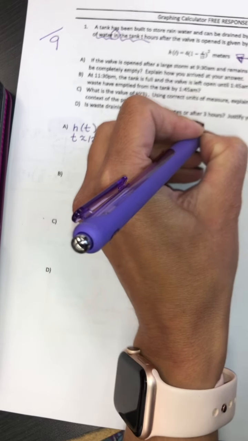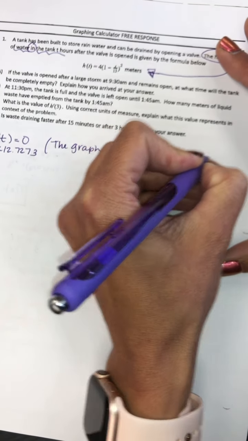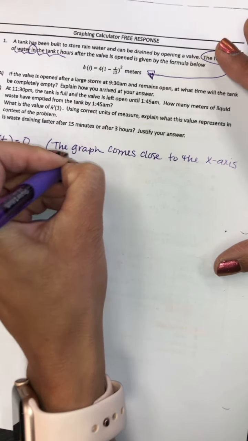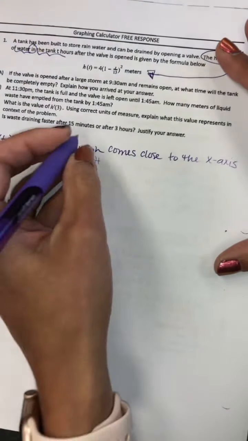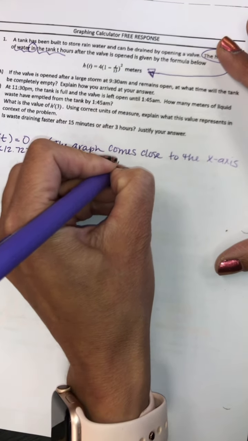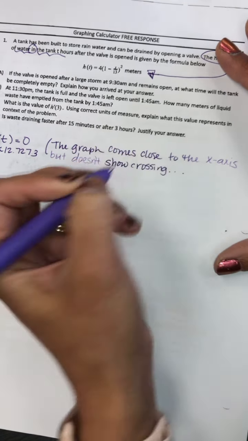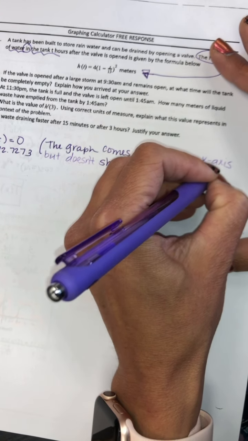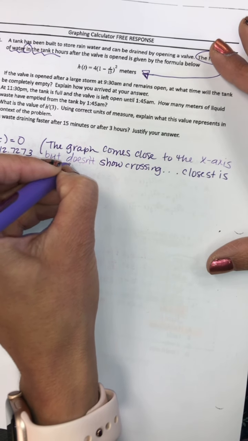The graph comes close to the x-axis. Well, is this pen dying too? But doesn't, oh, it's got ink. But doesn't show crossing. There it goes. Dot, dot, dot. The closest is 12.7273.